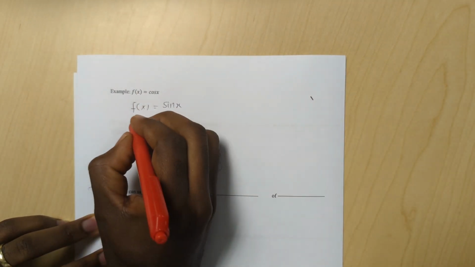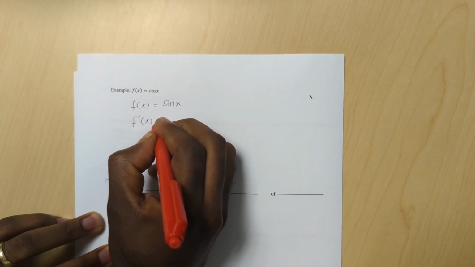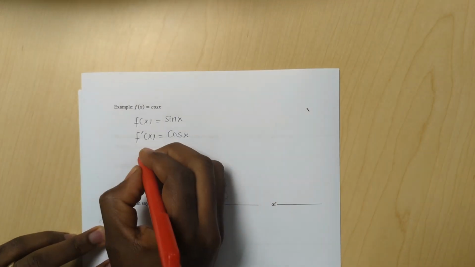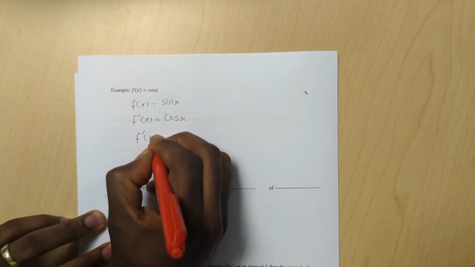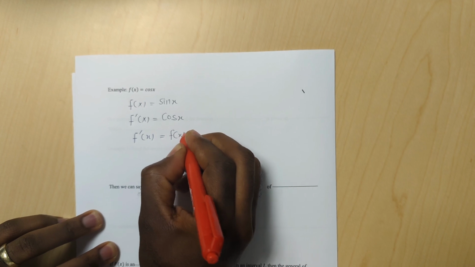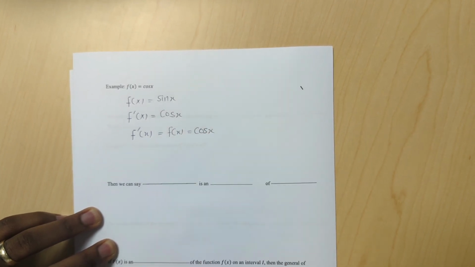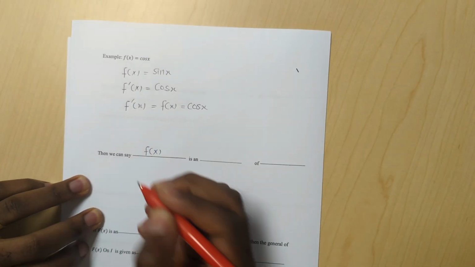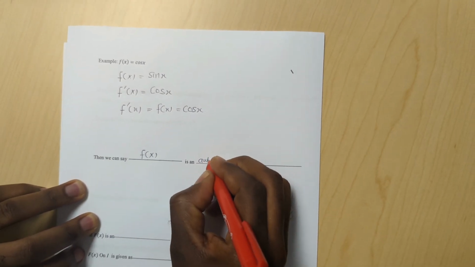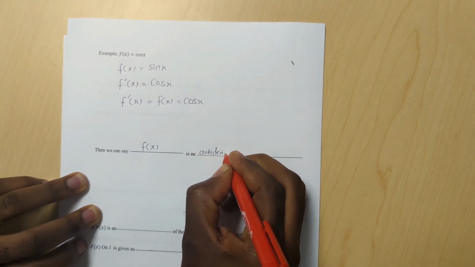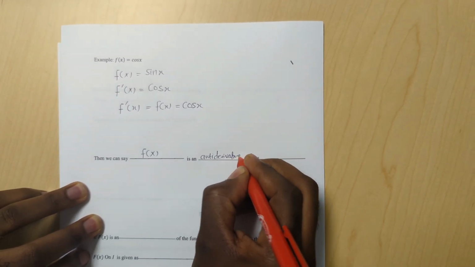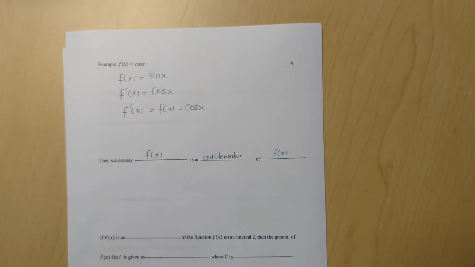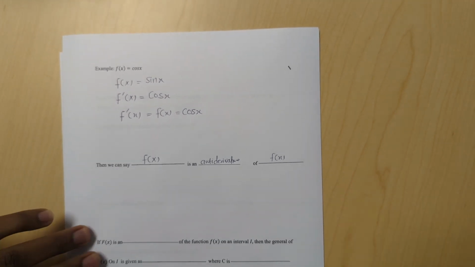Now, when we differentiate this function, F prime of x, that will give us what? Cos x. The derivative of sin x is cos x. So you realize that F prime of x is equal to f of x, and they are both equal to cos x. Then we can say that capital F of x is an antiderivative of small f of x. So it's as simple as that. So that's it.